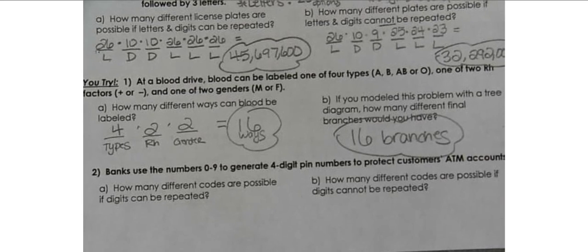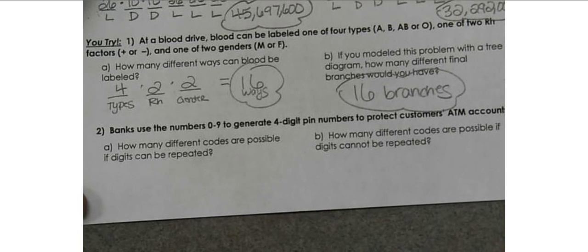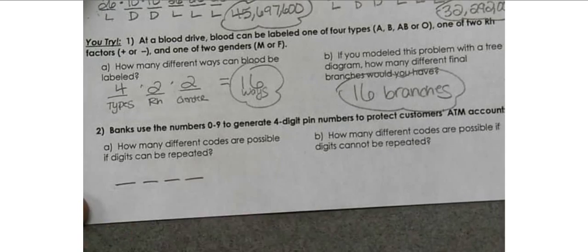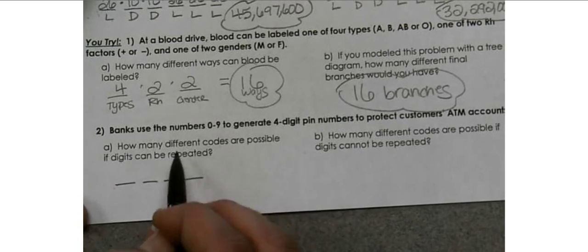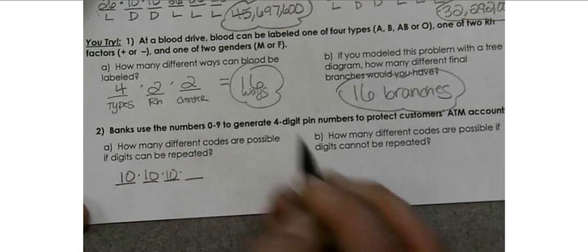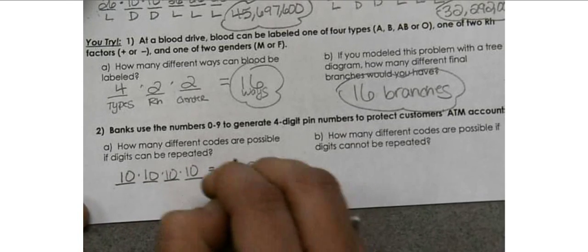Let's look at 2. Banks use the numbers 0 through 9 to generate 4-digit PIN numbers to protect customer ATM accounts. How many different codes are possible if digits can be repeated? Well, we have 1, 2, 3, 4 possibilities. And if they can be repeated, we have 10 choices for the first digit, 10 choices for the second, 10 for the third, and 10 for the fourth, which means we would have 10,000 different possible codes.